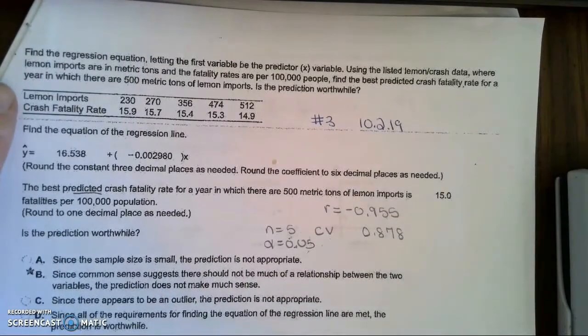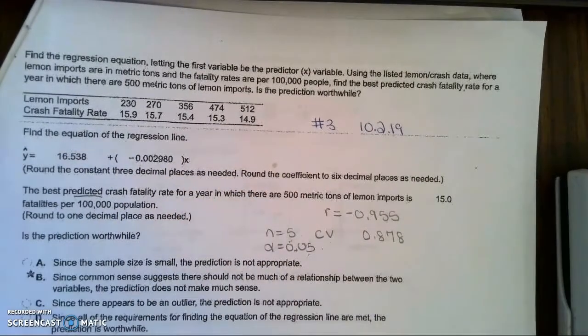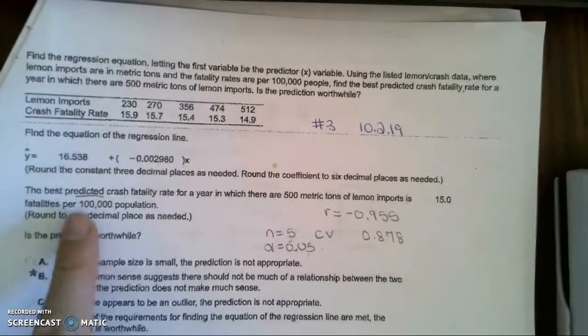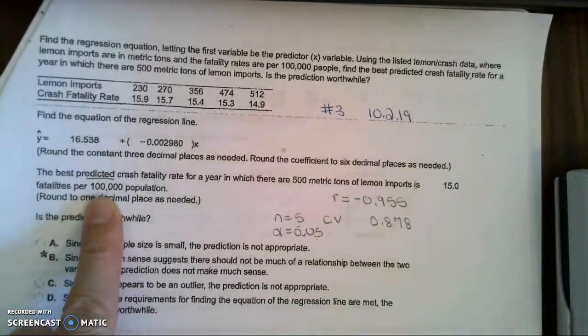So this is number 4 from the homework examples. You can't see it because it's stapled there. It's number 3 from the actual homework. We already did this part right here. Now we're going to talk about the prediction part to answer this part below here.